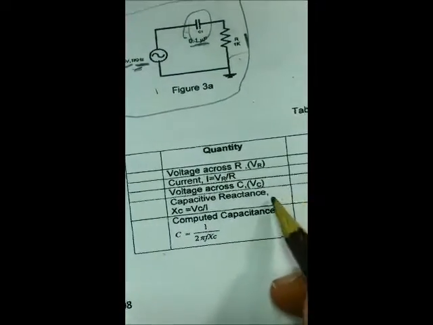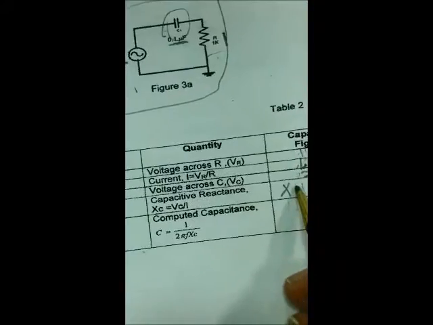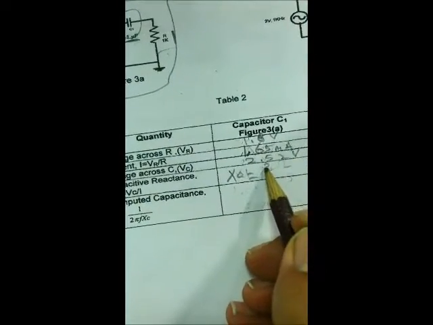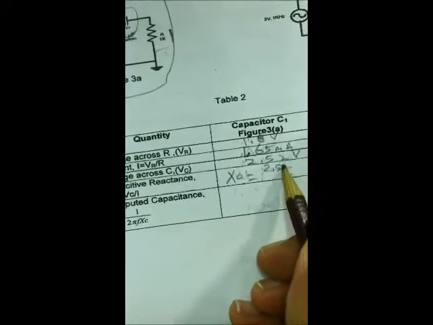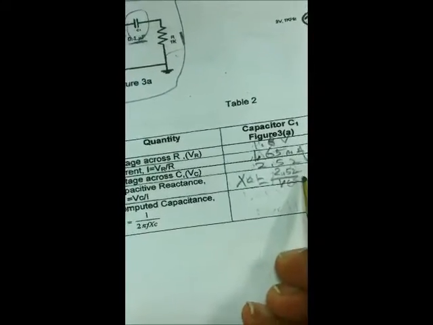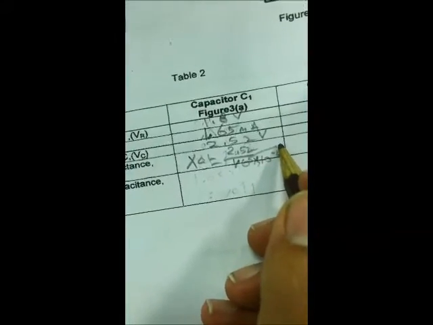Here the capacitive reactance XC will equal to the voltage, which is 2.52 volts divided by 1.65 times 10 to the power minus 3, since that is the current in milliamp. The results will be something in kilo ohm.